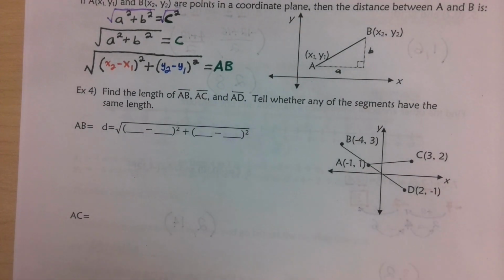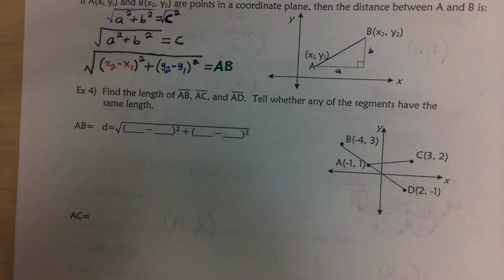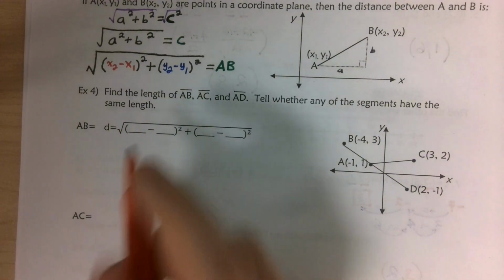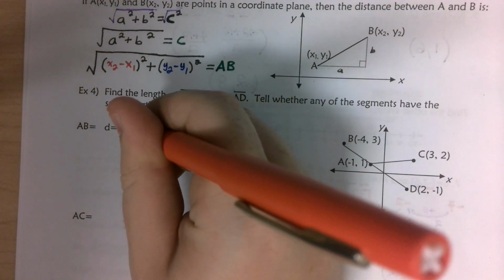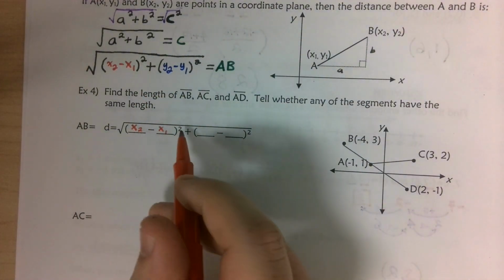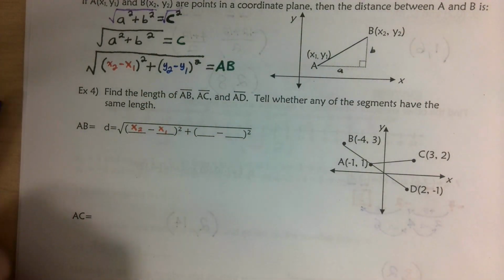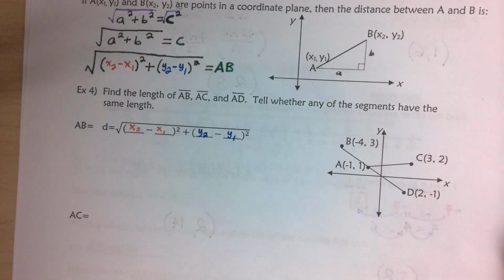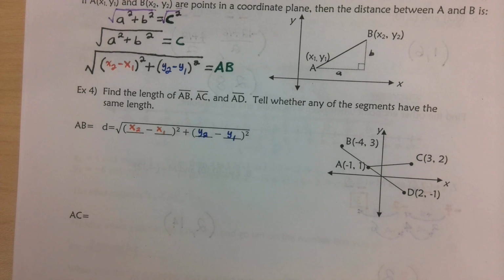We have ourselves a formula. It's a long formula, but a formula nonetheless. The distance between any 2 points is the square root of, parentheses, x2 minus x1 squared, plus, parentheses, y2 minus y1 squared. Let's see if we can put it into practice.